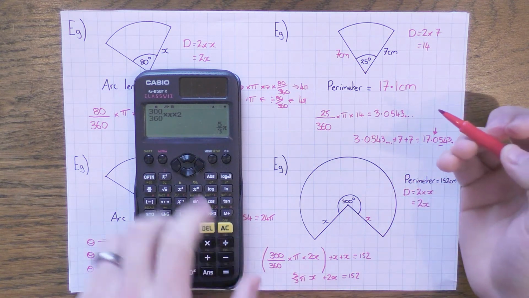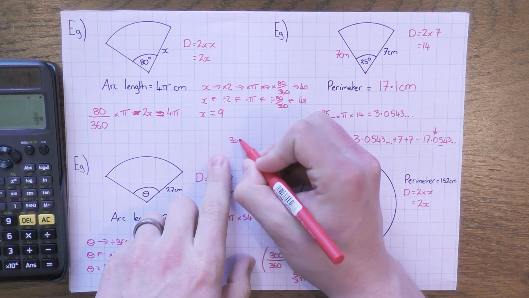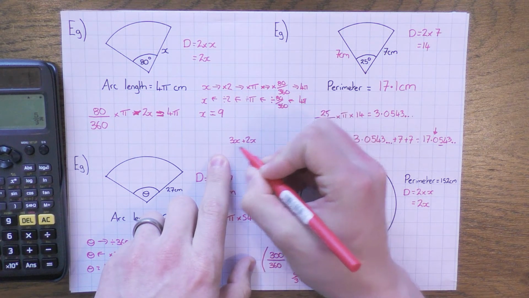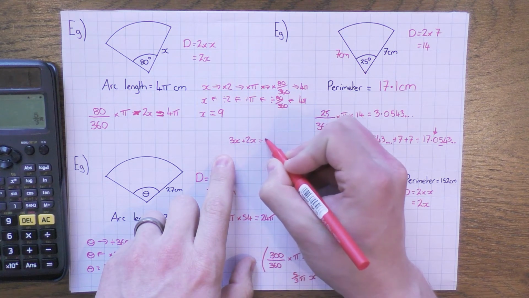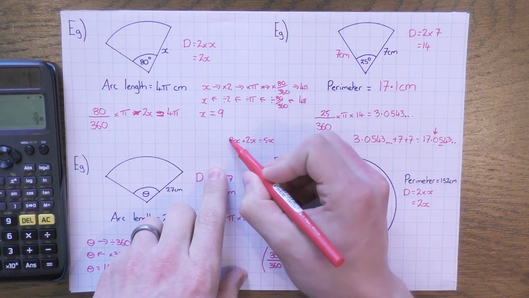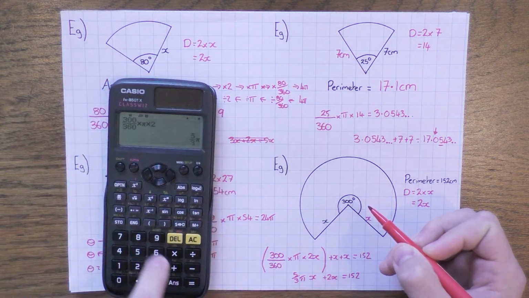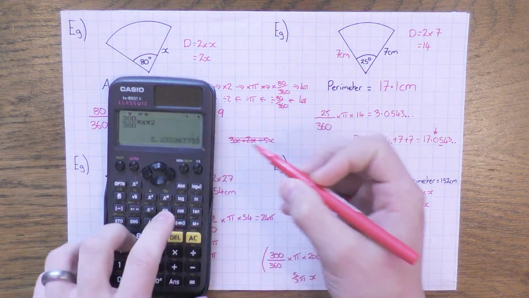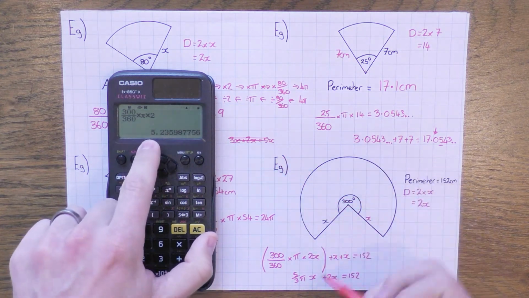So just like if you had 3x plus 2x, just simplifying, you add the numbers in front of them because you both have x's, to give you 5x. So that's just the basic simplifying. It's exactly the same thing here. This is just a number. 5 over 3 pi, if I then press the SD button on it, is 5.235. So it's not very nice, but that is still a number.